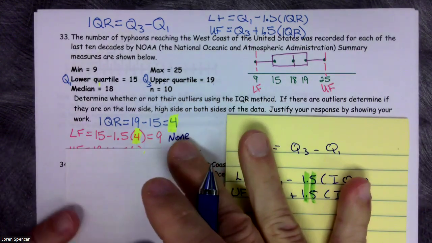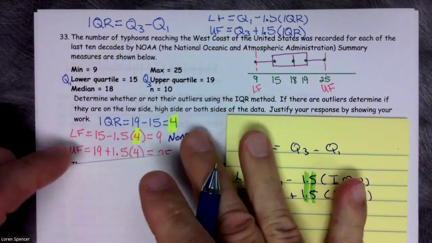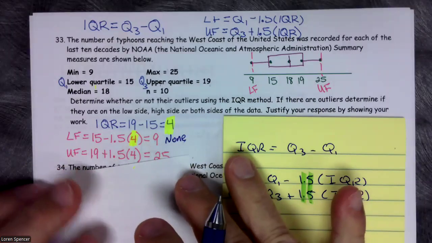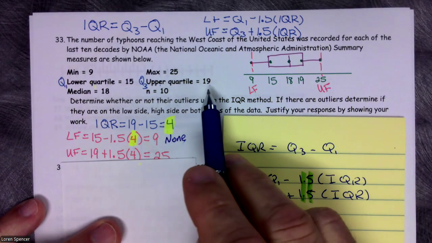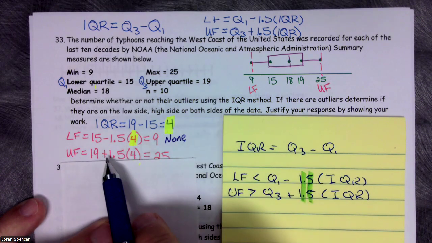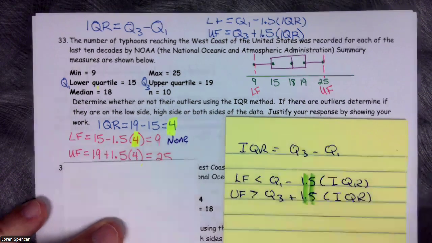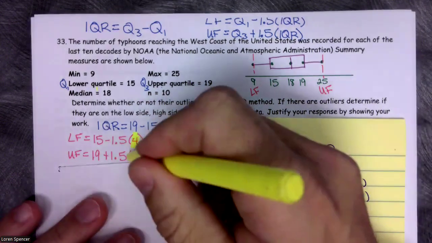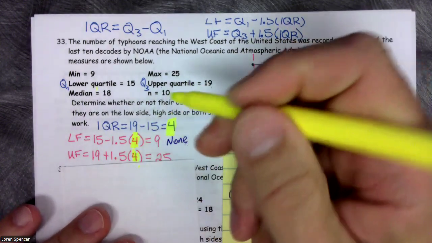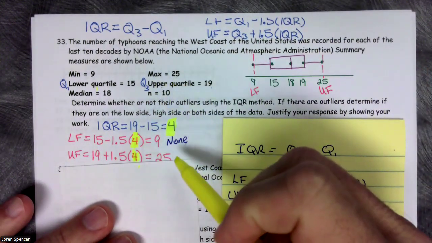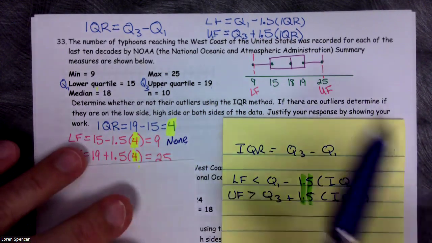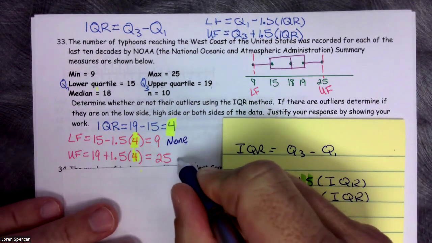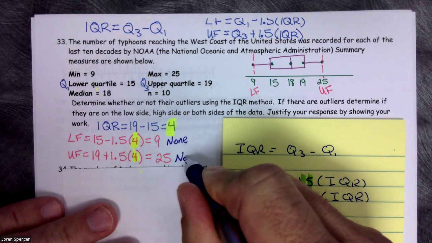On the high side, we have an upper fence based on Q3 plus 1.5 IQR. Well, Q3 is 19. So 19 plus 1.5 times our IQR of 4 is 25. Well, our max value is 25. And remember, you have to be greater than 25, and 25 is not greater than 25.